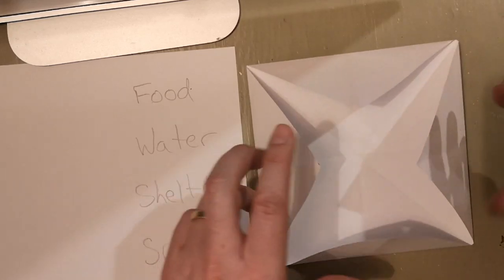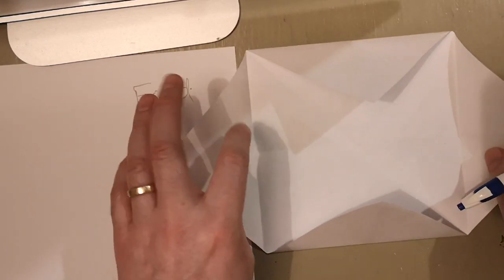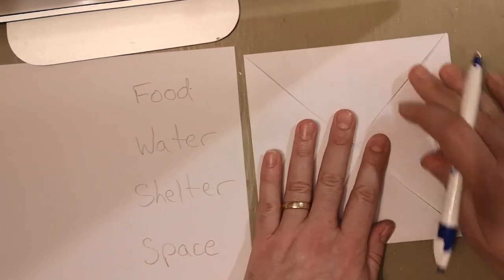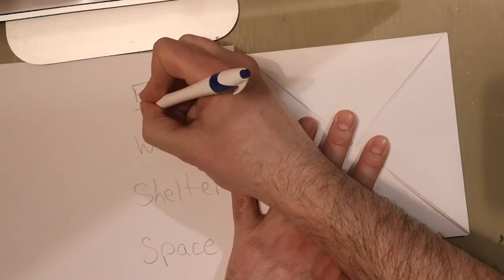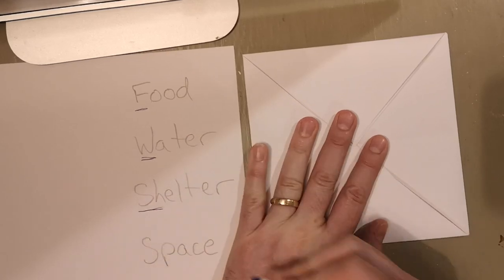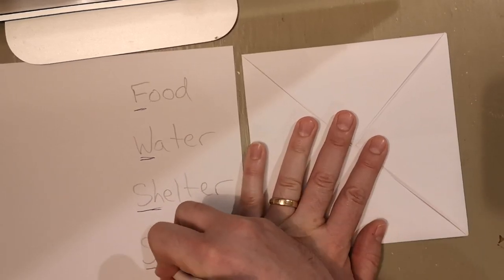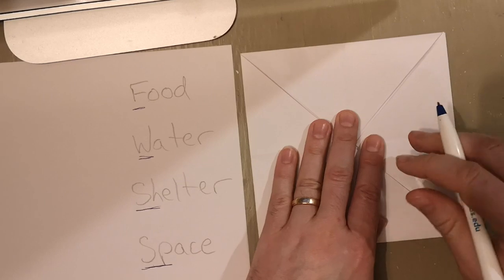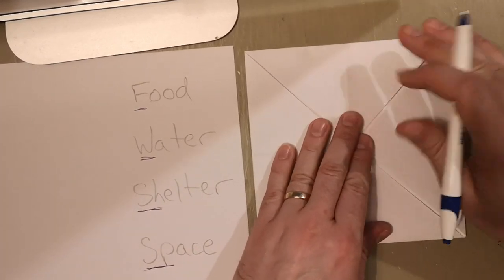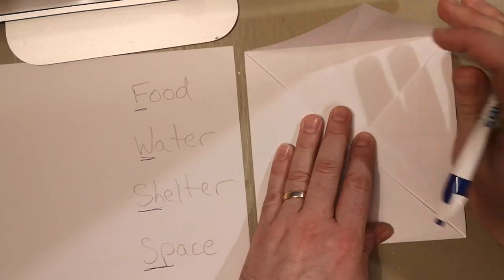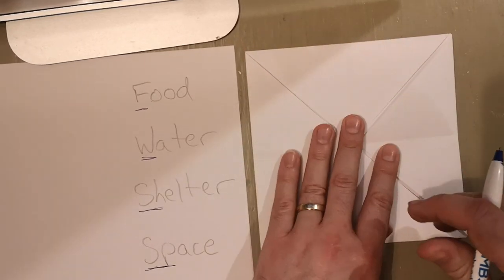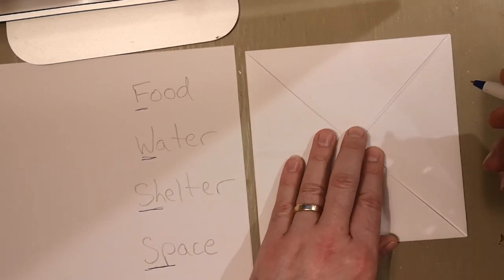Basically, all we're going to be doing for the first part is folding in all the corners of our quadrants like this, and then in each one of these sections we're going to put the first letter or letters for food, water, shelter, and space, because they're the same, right? We're going to put those letters on the front, and then inside we're going to write the words in full as well. It'll be kind of like a quick reminder flashcard for you every time that you play around with these things.